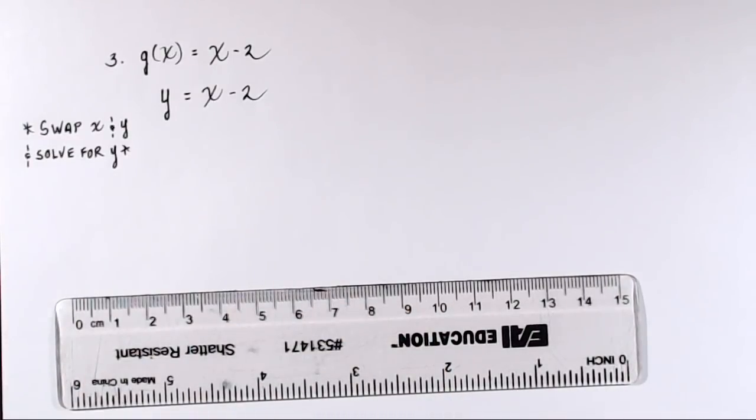Swap x and y and solve for y. You should say it in your head 1,000 times.